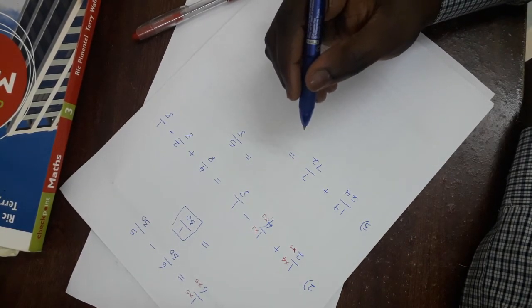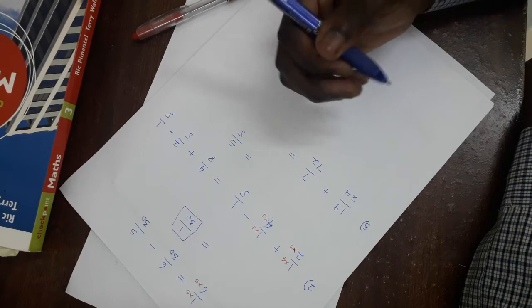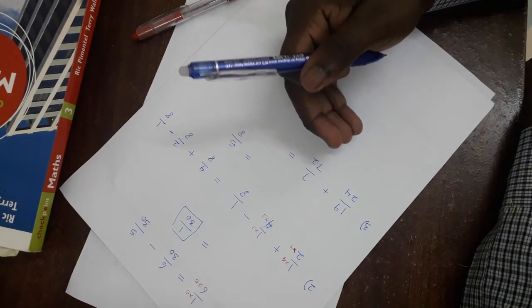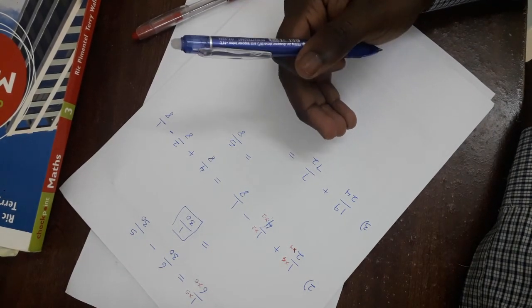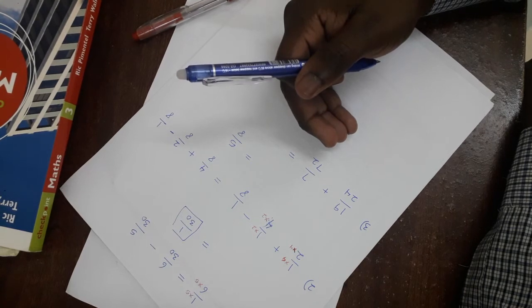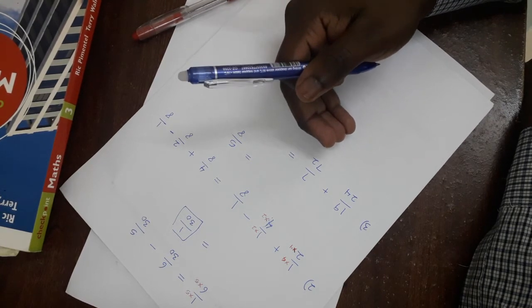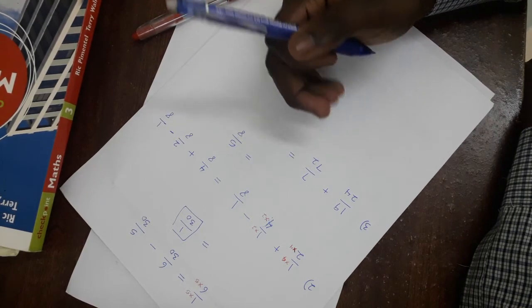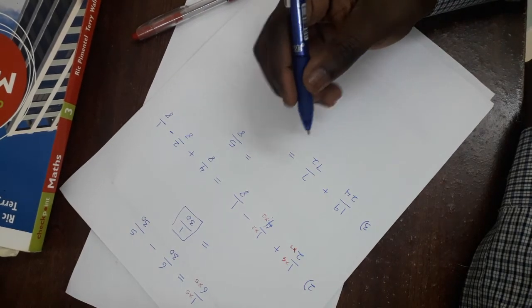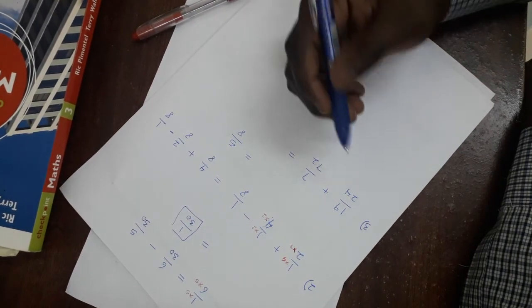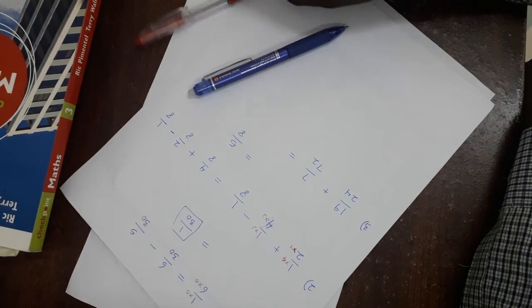If you look at it very well, you will see that if I keep multiplying 24, 24 times 1 is 24. 24 times 2 is 48. 24 times 3 will give me 72. It means when I multiply this by 3, I will get 72.